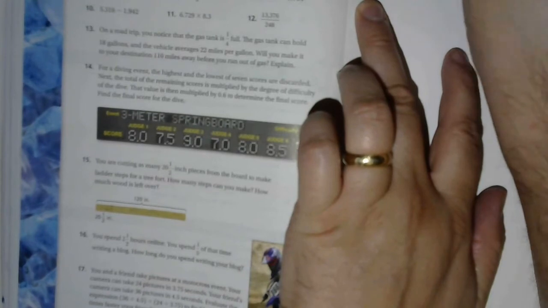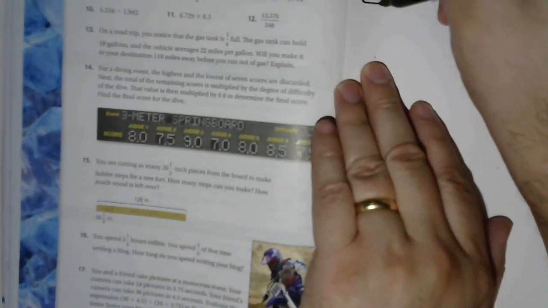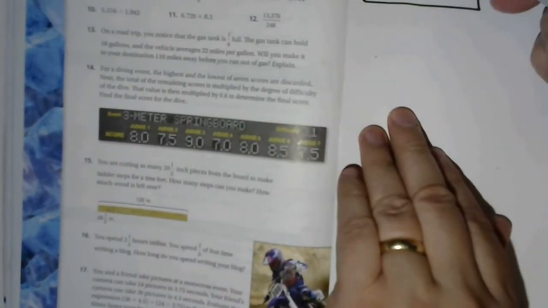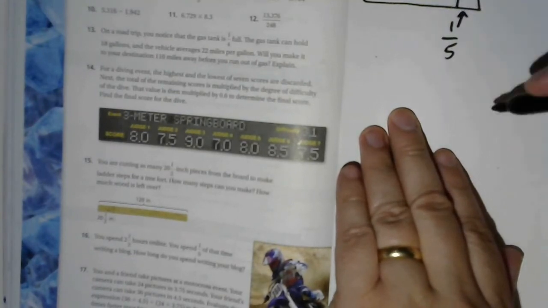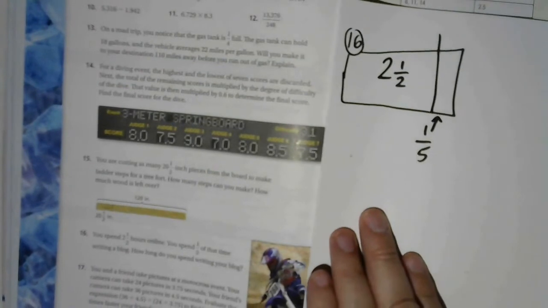Number 16, here it is. You spend 2.5 hours online. You spend 1/5 of that time writing a blog. How long do you spend writing your blog? You're like a food blogger, I'm not really sure. But there's 2.5 hours total. This is the total amount of time that you're online. Just 1/5 of that time is going to be how much time you spend writing.